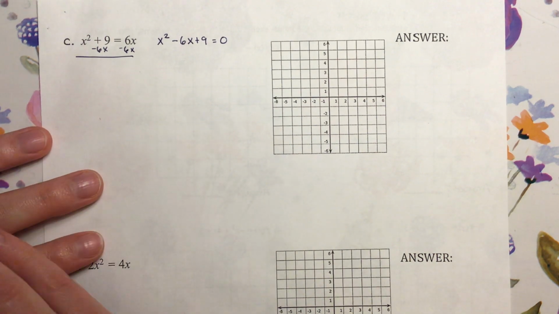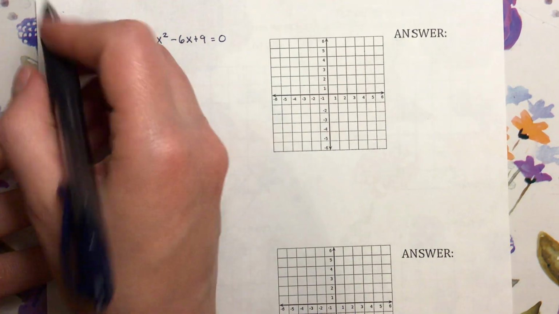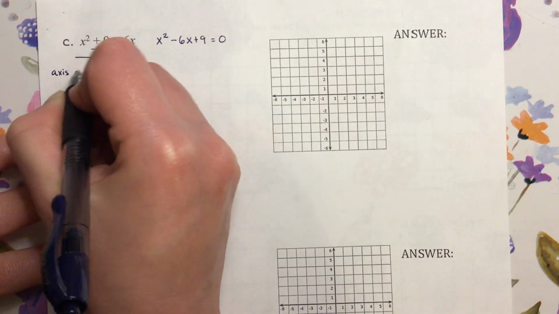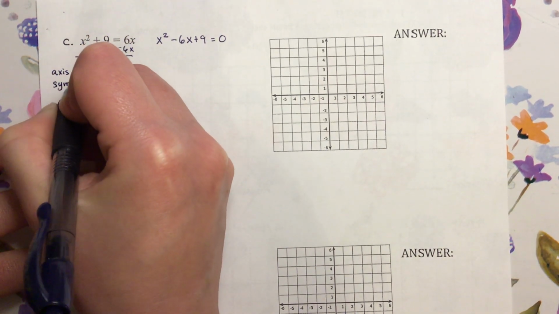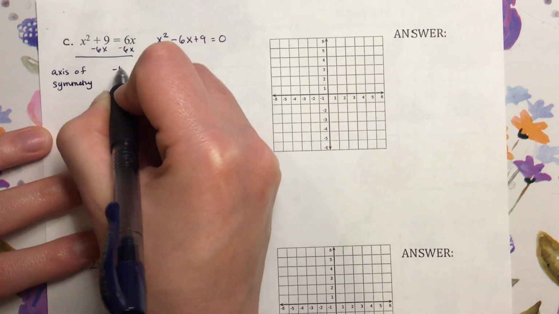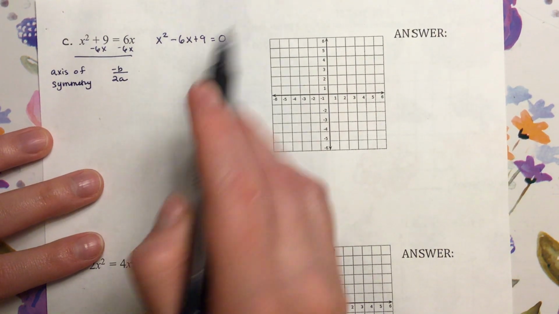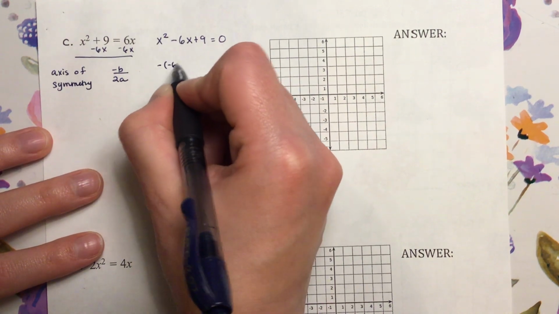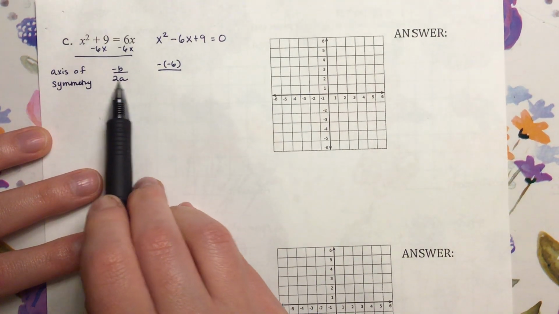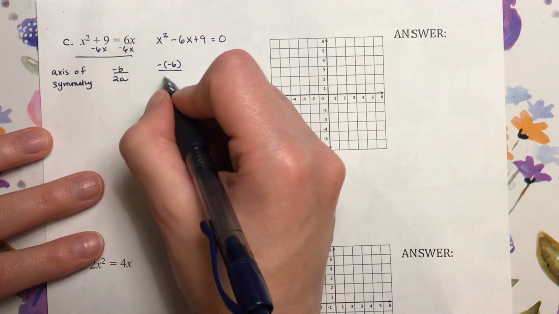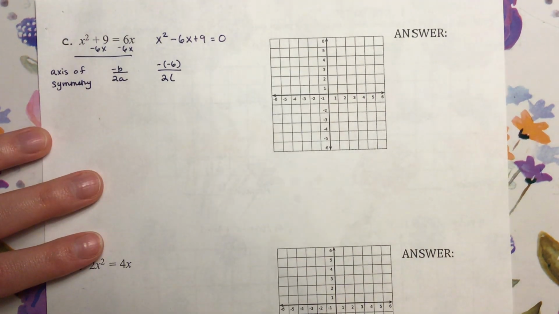So now I can start in with my process of graphing. First is the axis of symmetry, which is negative b over 2a. In the b position is a negative 6, so I have the negative of negative 6. Then I have 2a in the bottom of my formula, so I know I'm going to have a 2, but what is in the a position?